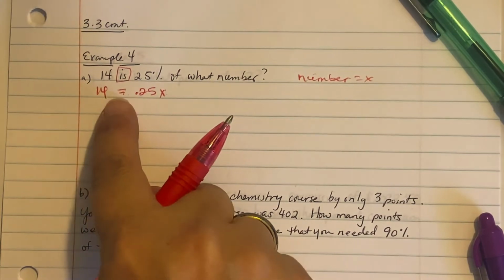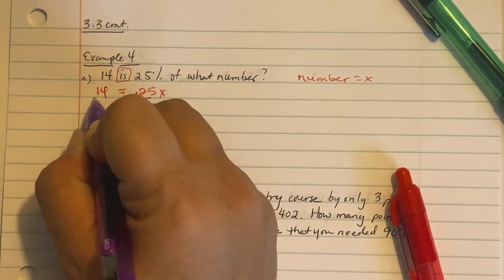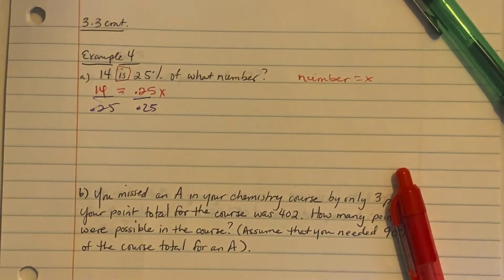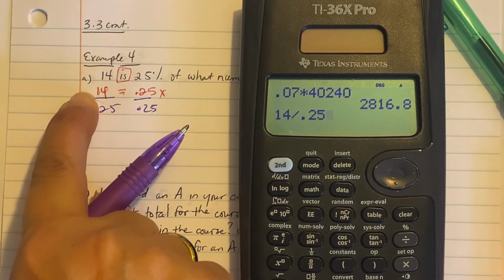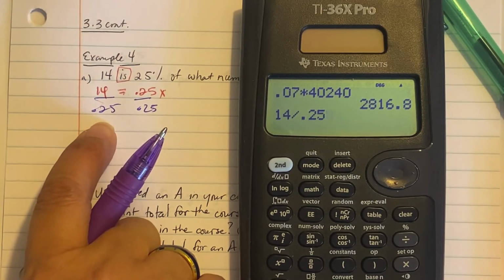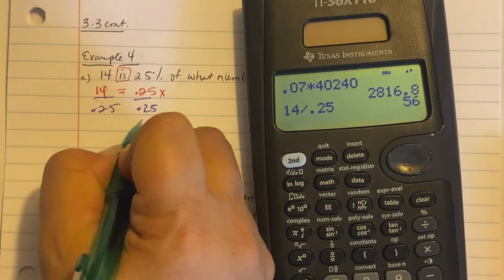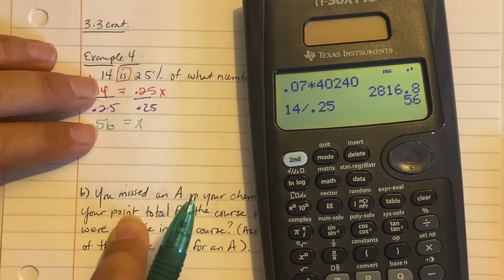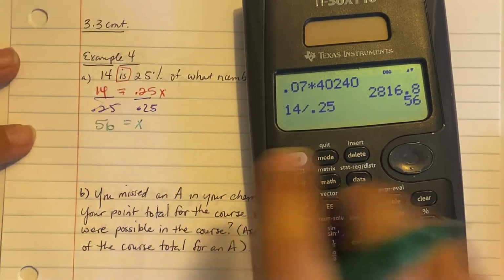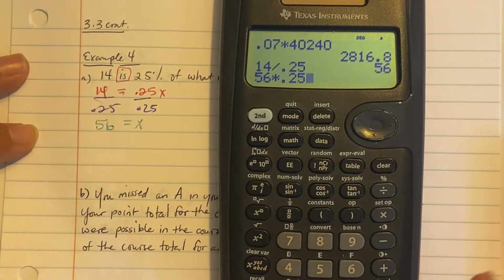So now in this instance, you're dividing both sides by 0.25. So 14 divided by 0.25. Remember, 14 is the numerator. That is the first number you put in the calculator. 0.25 is your denominator. That is the second number you put. So we get 56. So X equals 56. So if we were trying to figure it out, 14 is 25% of the number 56. So if you think about it, 56 times 0.25, because that's 25% of it, gives us our 14, which was our starting number.